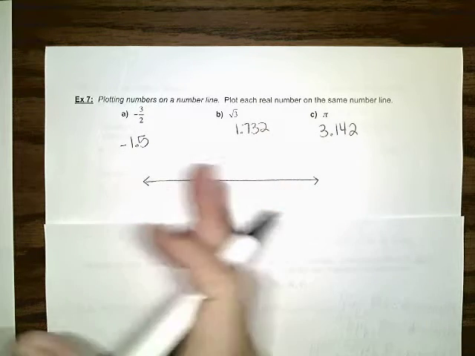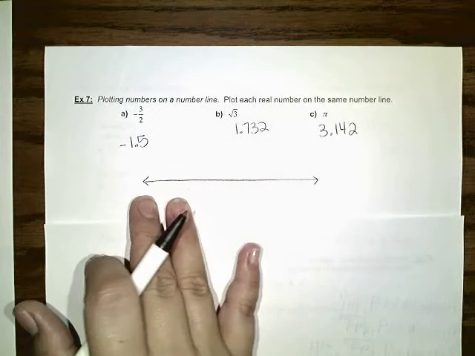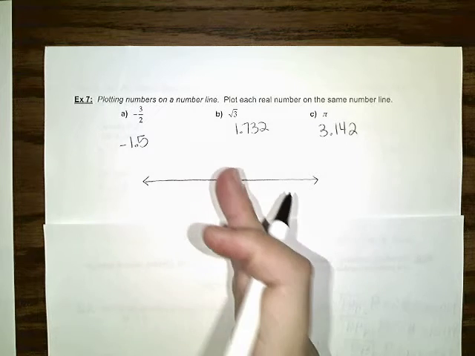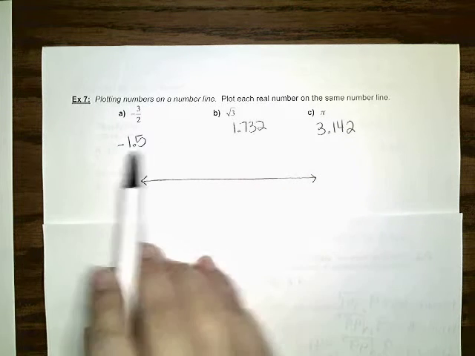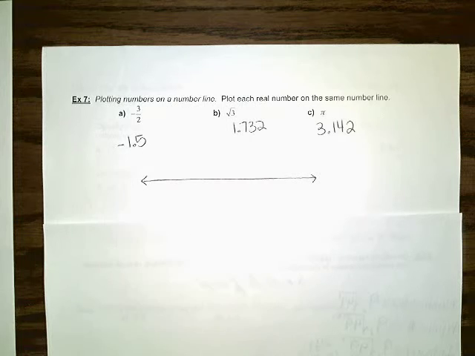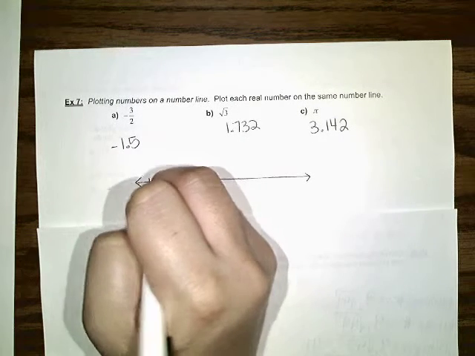Okay, now that we can see that, we can see how many we need on the top in our positive numbers and how many we need on the bottom in the negative numbers. I like to go up to the next whole number that we'll need. So for instance, our lowest number is -1.5, which means I'm going to go down to -2, at least.